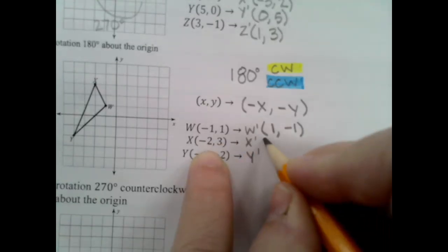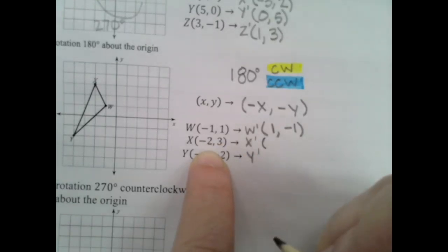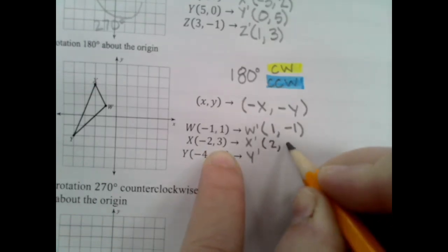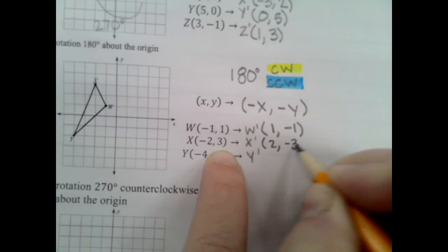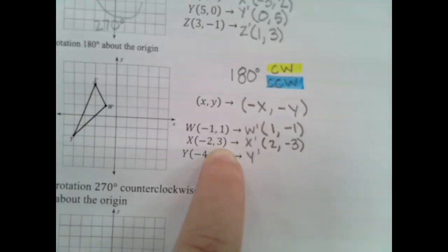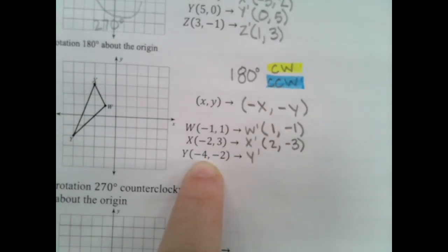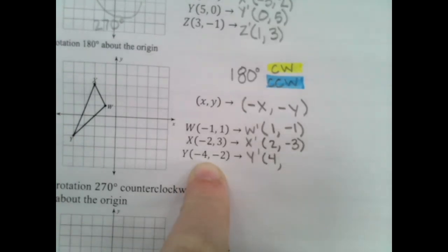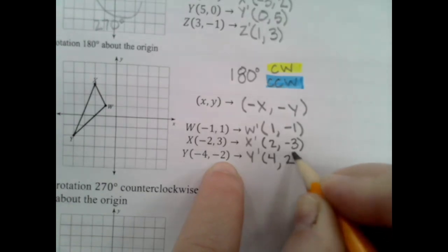All right, opposite of negative 2. 2. Opposite of positive 3. Negative 3. Opposite of negative 4. 4. Opposite of negative 2. Positive 2.